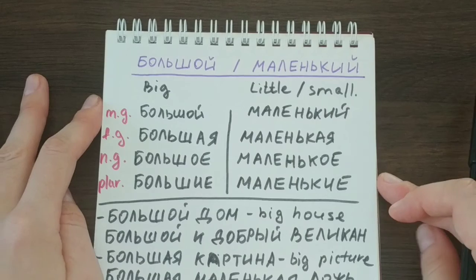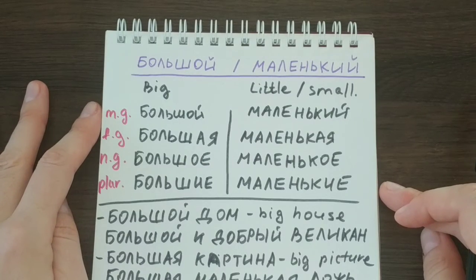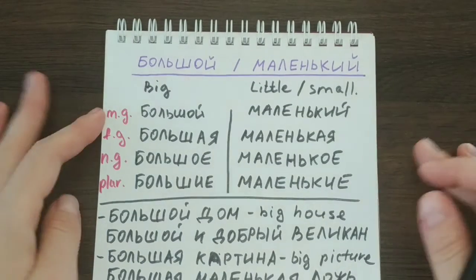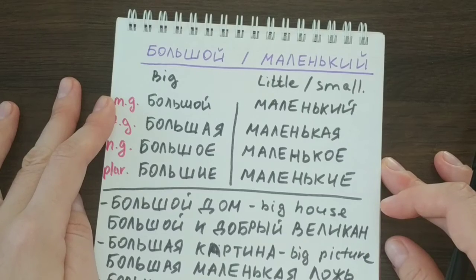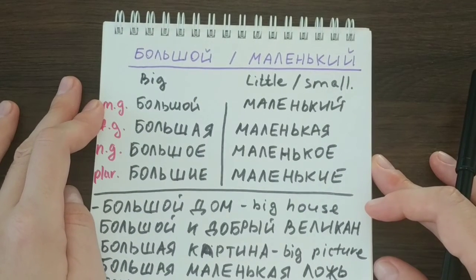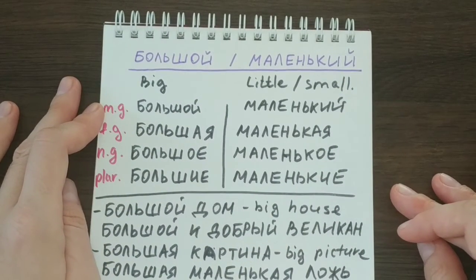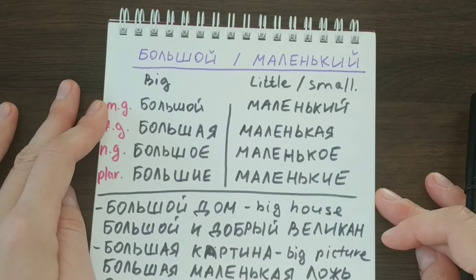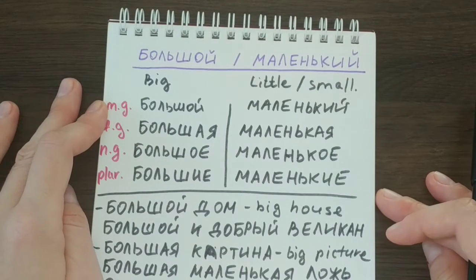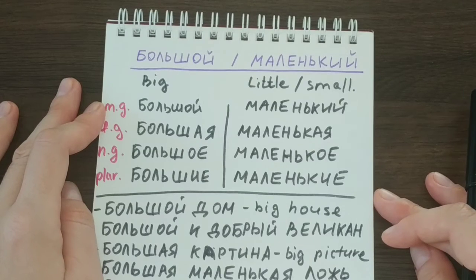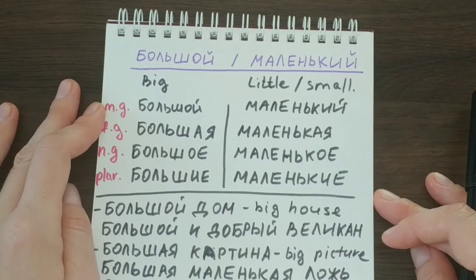So give enough time to learn them, and I also highly encourage you to try to make your own phrases with these adjectives. Try to find different Russian nouns and attach these adjectives to them in the corresponding gender forms. That will be a great practice for your studies.